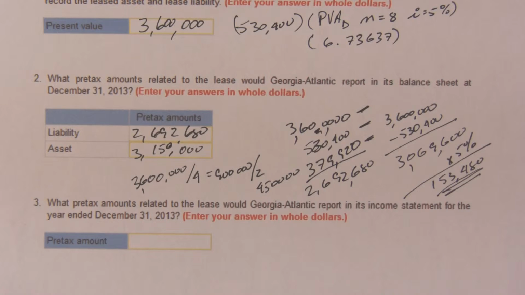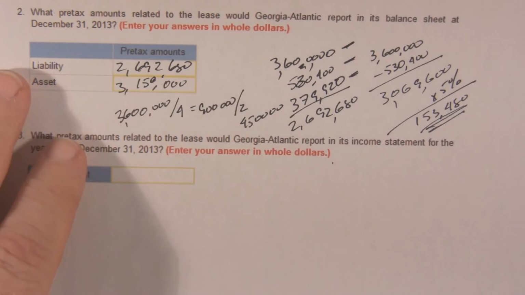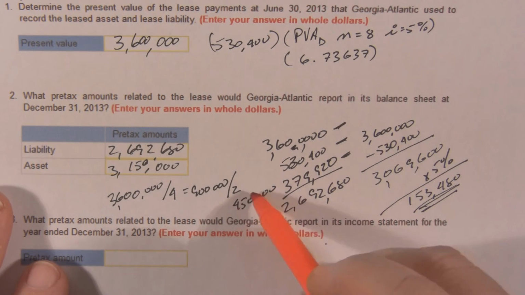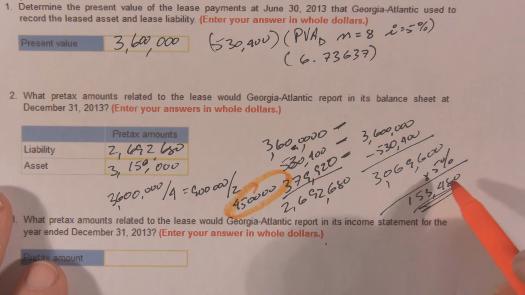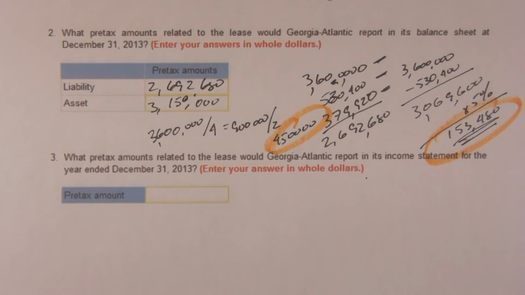And then last but not least, it says what of this would appear in the income statement. Well, depreciation goes in the income statement, and the interest expense goes into the income statement.